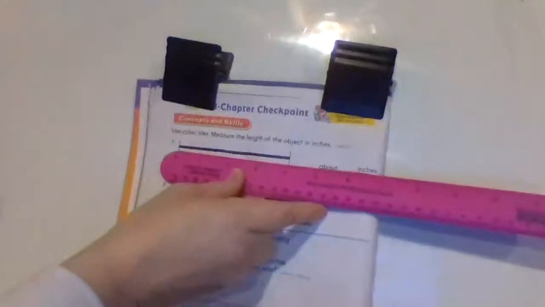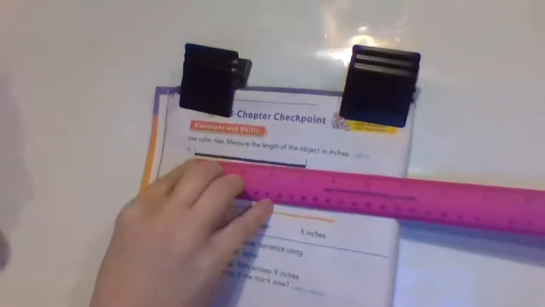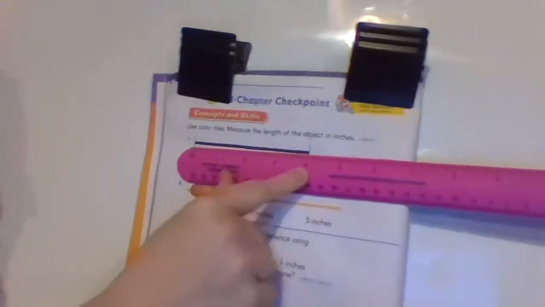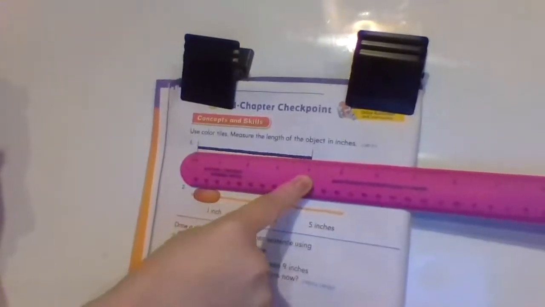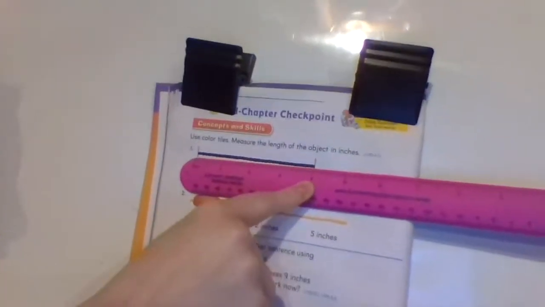So get your rulers out, put your ruler down, make sure you start at the 0. And you're going to follow your finger, and whichever number it comes closest to, that's how long it is. So how long is this string? Very good. It is 4 inches long.